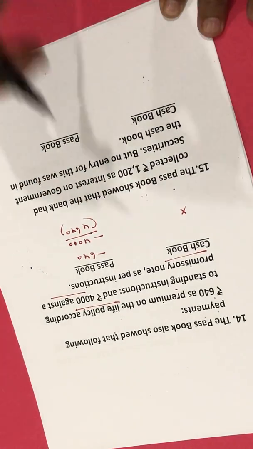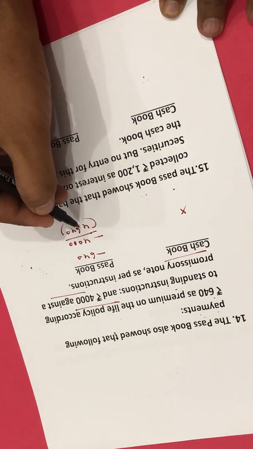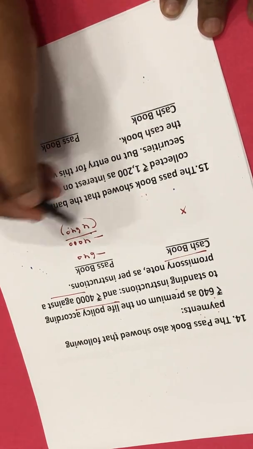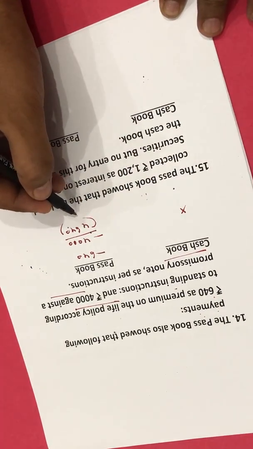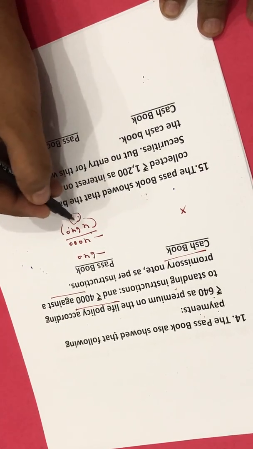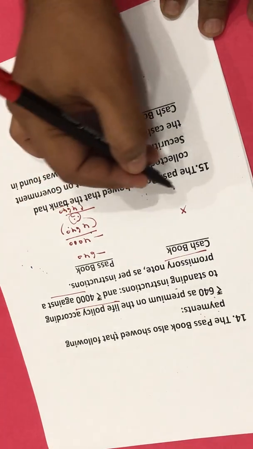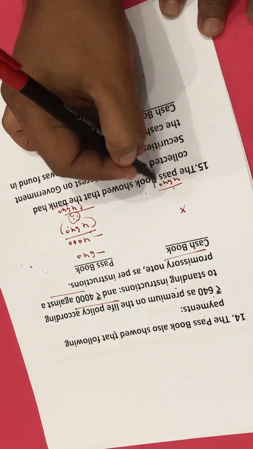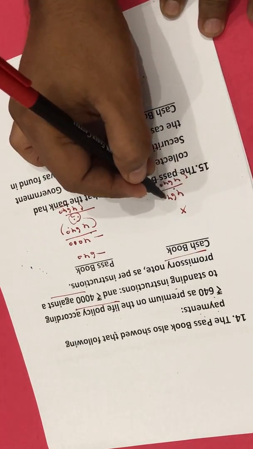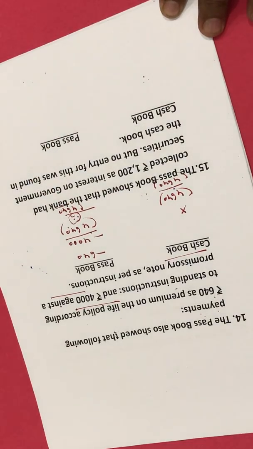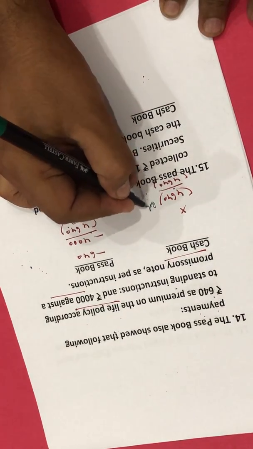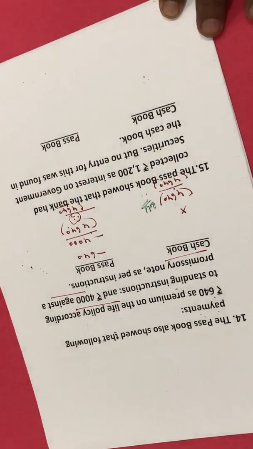Since the balance is not given, the net effect is 4640. So make it again 4640 minus, again we have to minus here. Fine. So while making the BRS, we will show this amount as a minus item in the BRS.